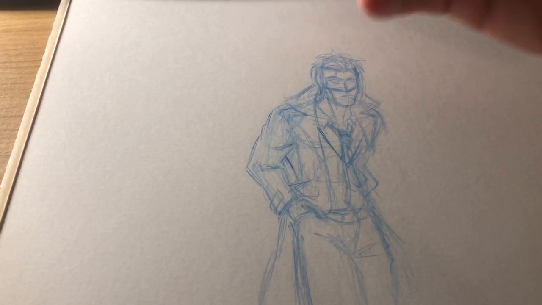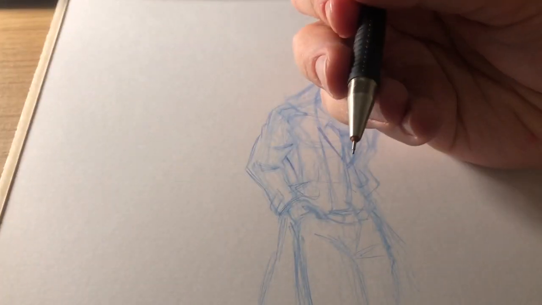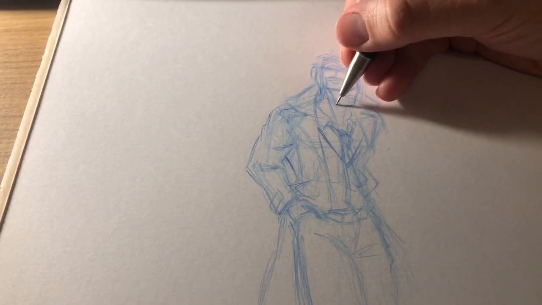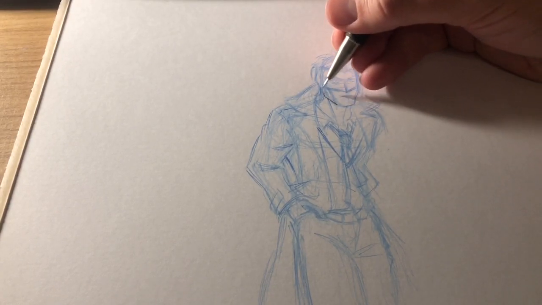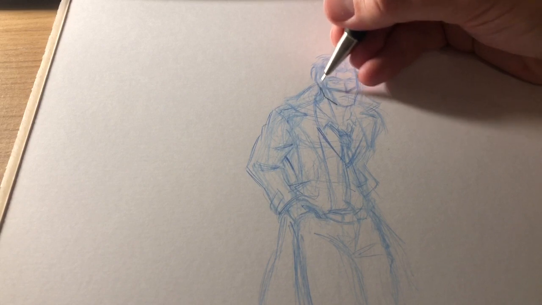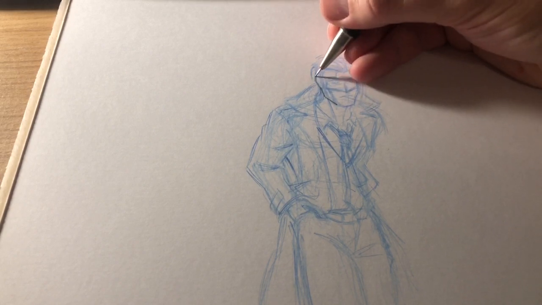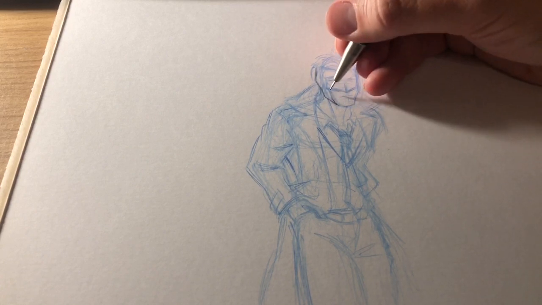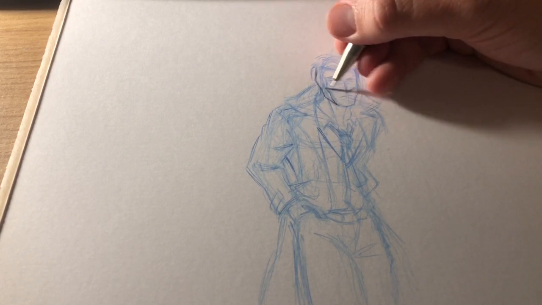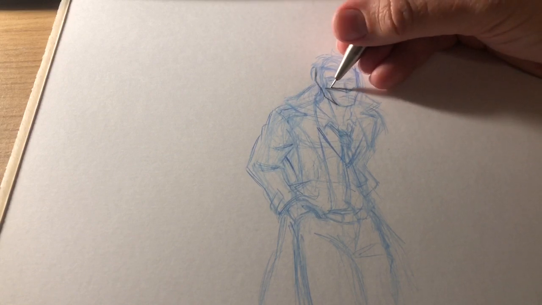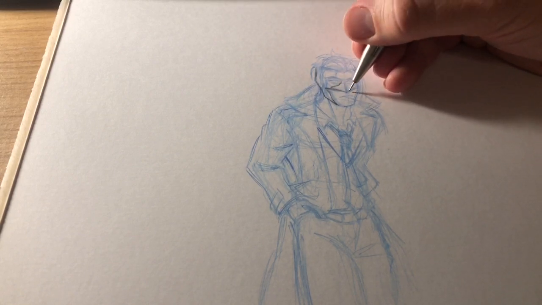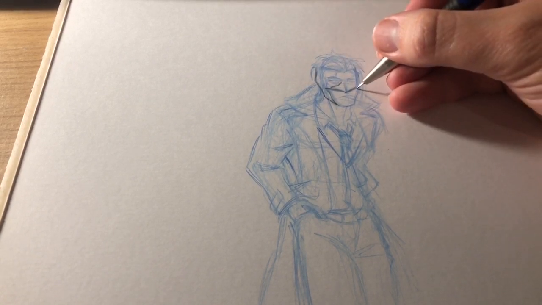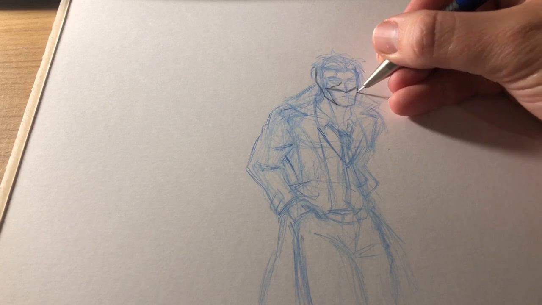Right, now once you've got that laid down, go over it with the regular pencil. I always use mechanical. I can't be bothered with sharpening my pencil every 20 minutes. It wastes time, in my opinion, but any pencil will do. Then you just go over the blue lines that you want to go over.